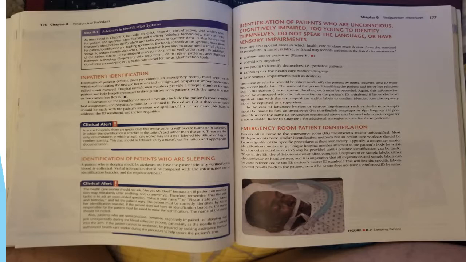Inpatient identification. Hospitalized patients, except those just entering the emergency room, must wear an ID wristband indicating first and last names and a designated hospital number, sometimes called a unit number. Hospital identification numbers provide a unique number for each patient and help hospital personnel to distinguish between patients with the same first and/or last names. Information on an identification bracelet may also include the patient's room number, bed assignment, and the physician's name. As mentioned in Procedure 8.2, a 3-way match should be made with the patient's statement and spelling of his or her name, birthday, or address, the ID wristband, and the test requisition.